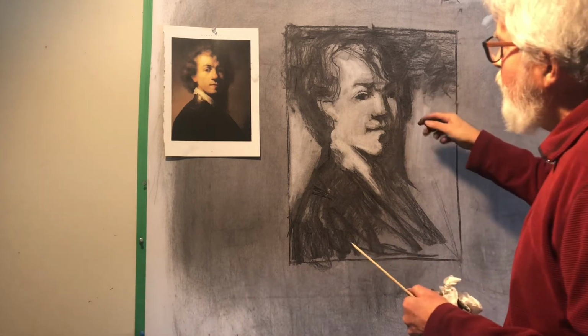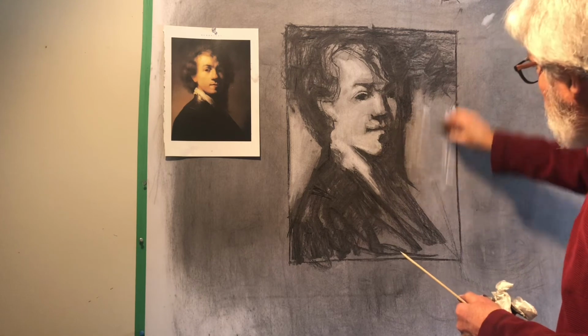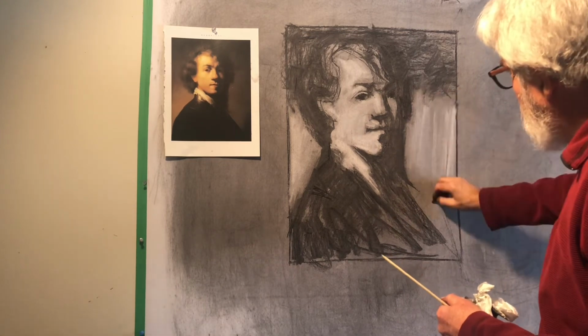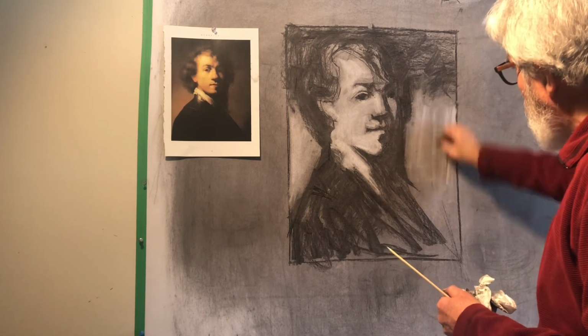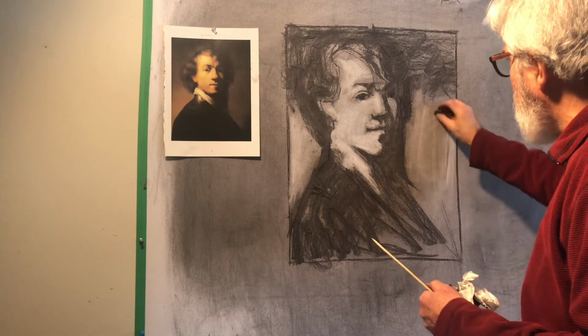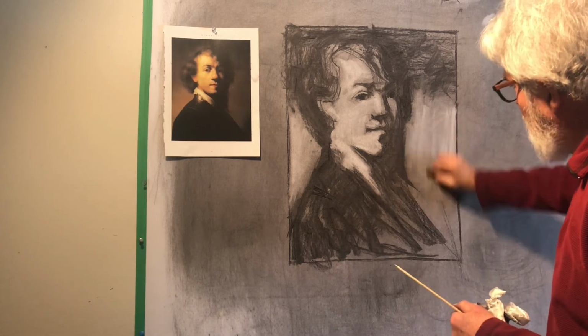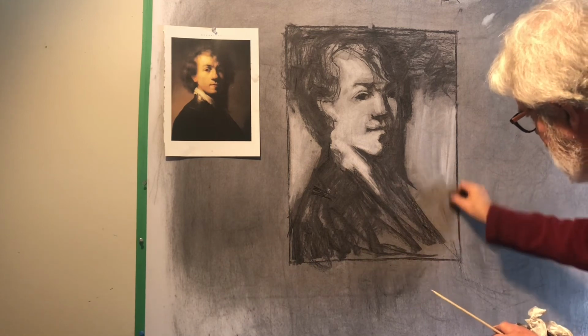Do values that are in the background of the design. Some of you, there might even be something going on back there besides just a flat dark background, or in this case, I'm turning it into a light and a dark. But do whatever the print is going to tell you to do as far as the values.